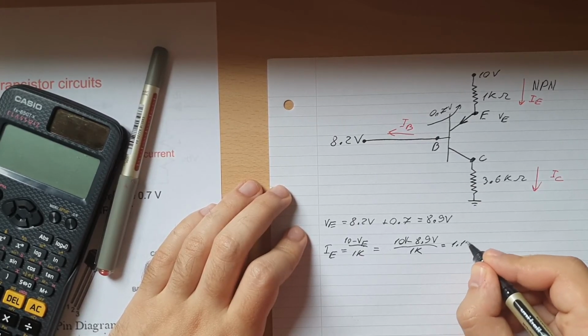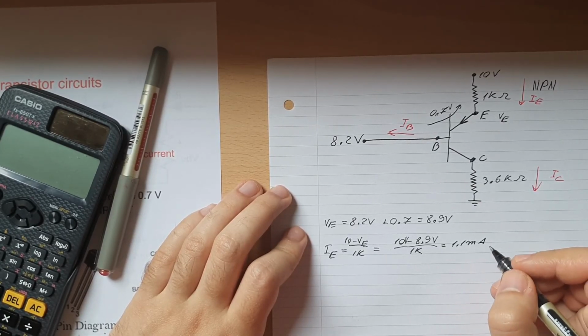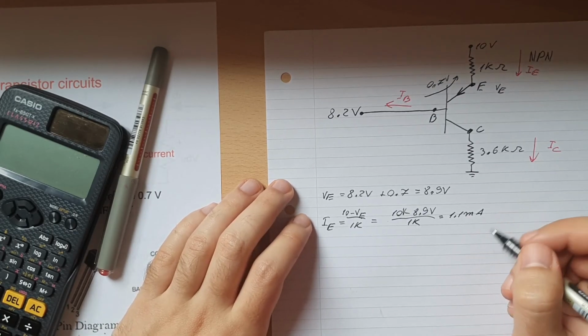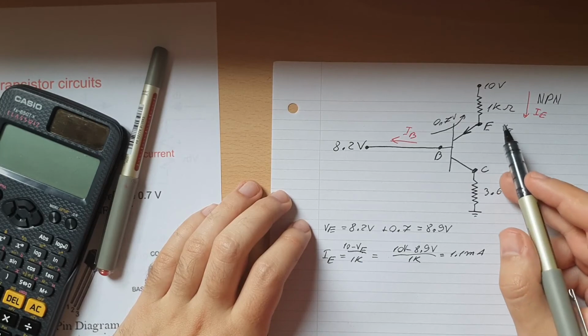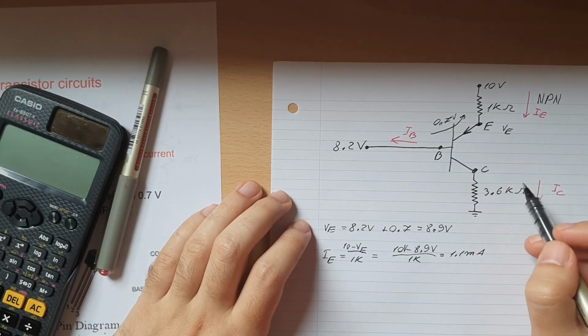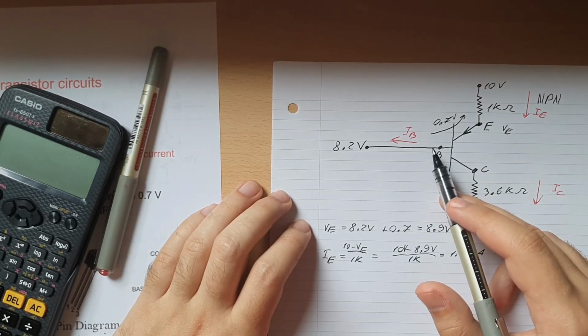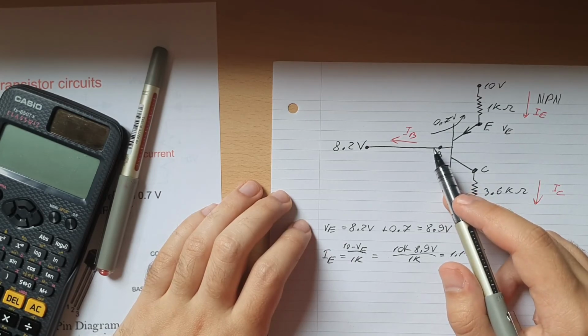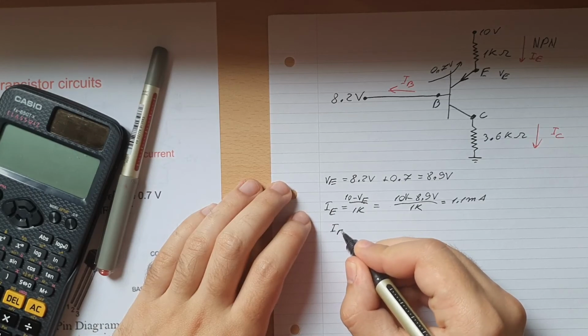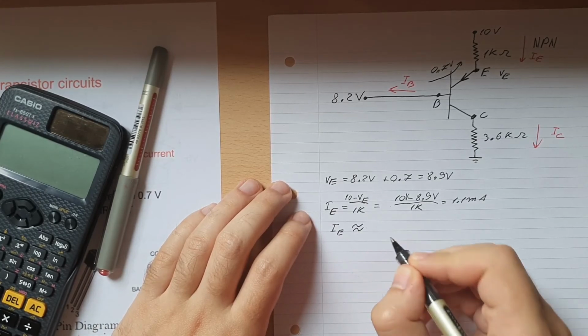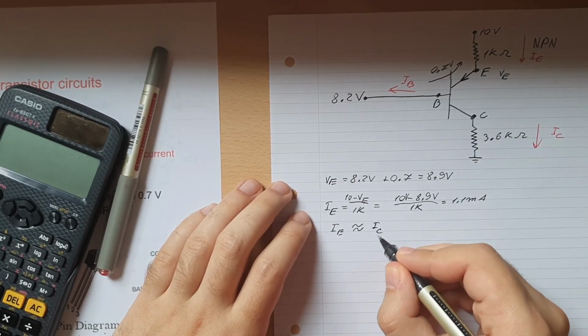That's equal to 10 minus 8.9 volts over 1K, and that will be equal to 1.1 milliamps. Alright, and because there's usually such a small difference between the current IE and IC, only IB, which sometimes can be even microamps, we can assume that IE has the same value as IC.